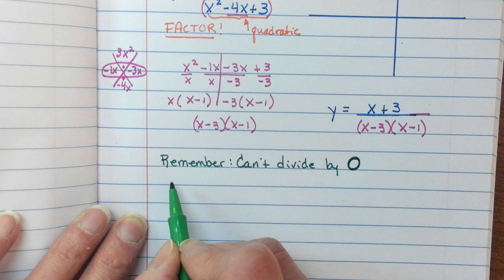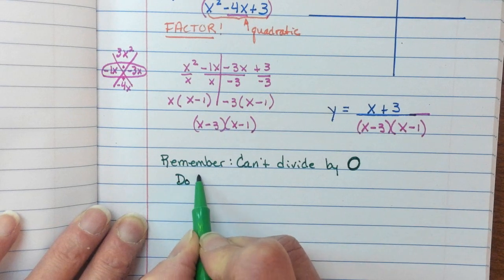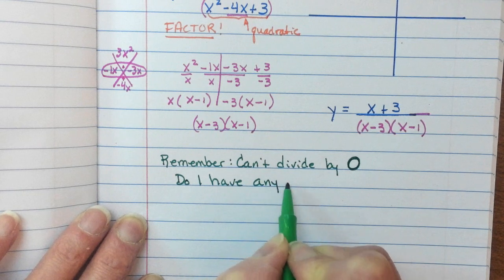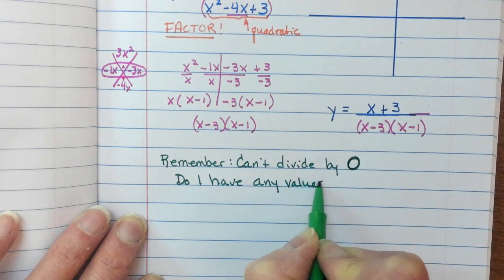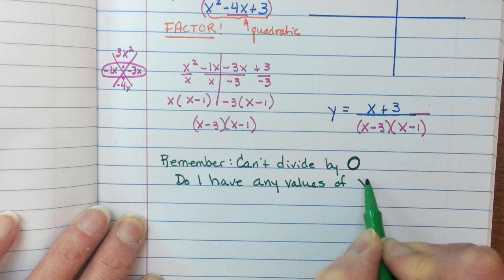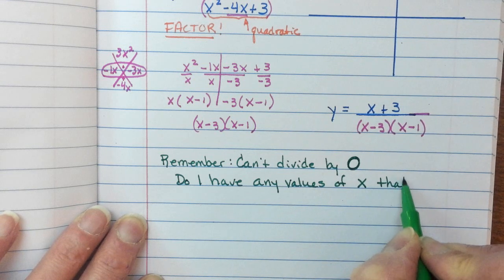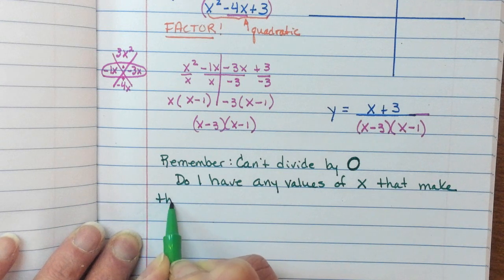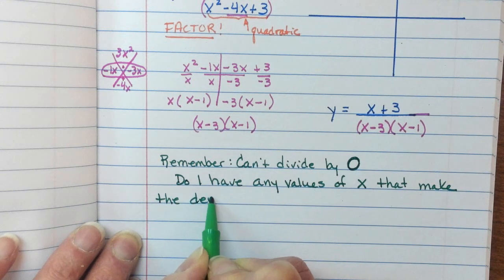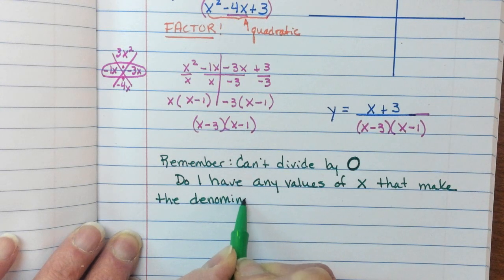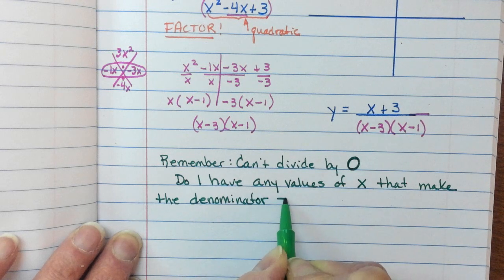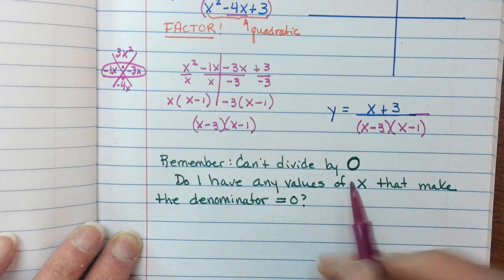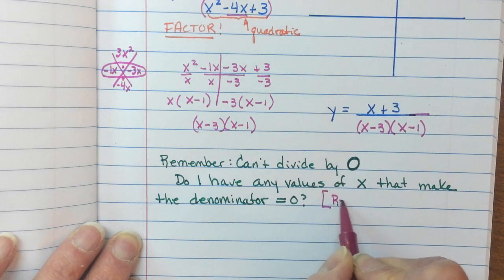So I'm going to ask myself, do I have any values of x that make the denominator equal 0? That would be called a restriction.